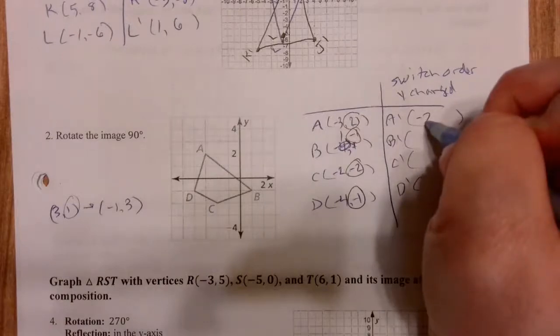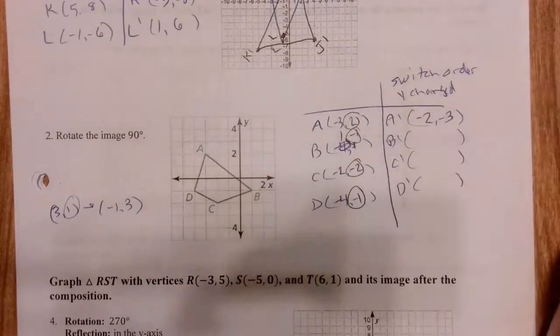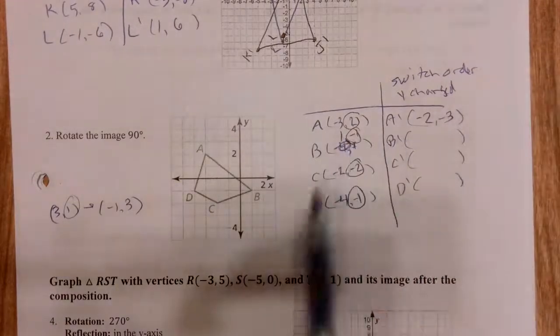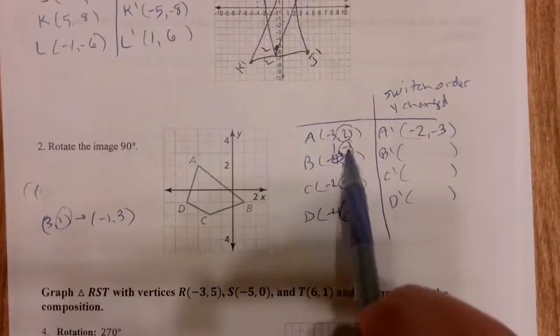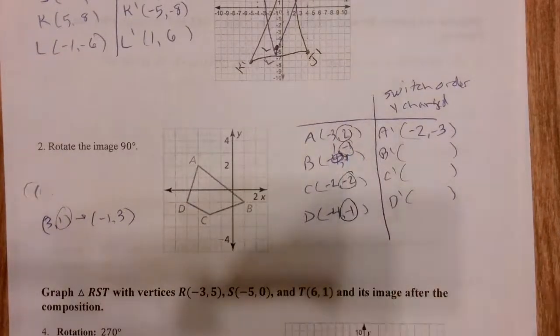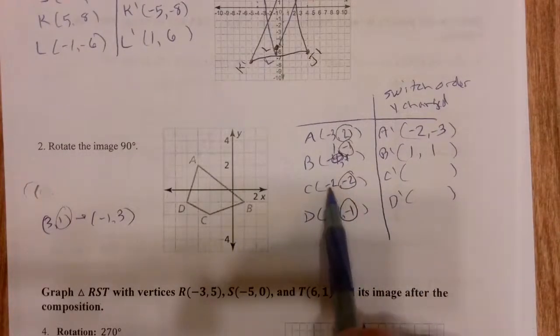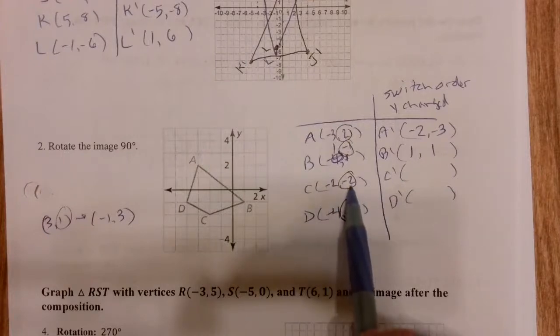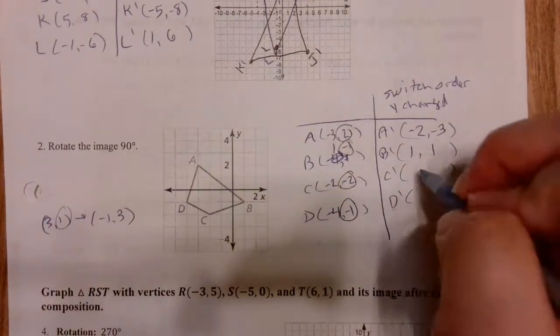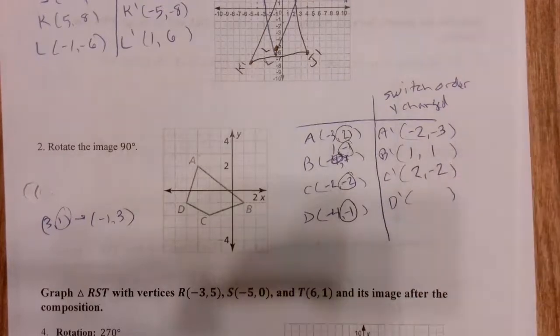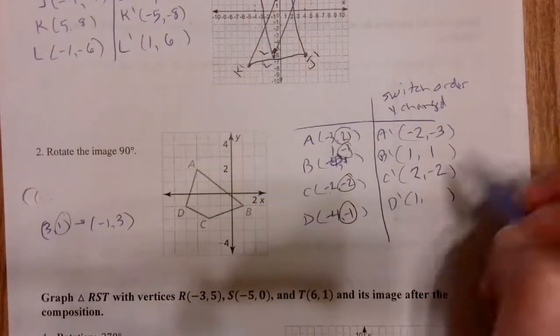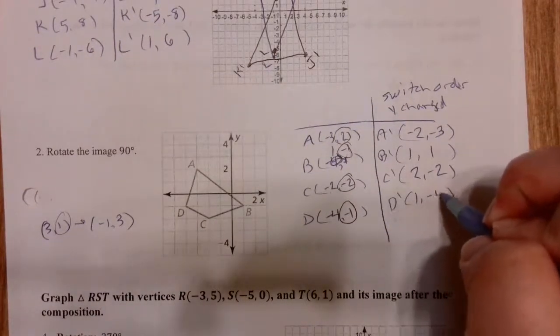It changes to -2, -3. Switch the order of 1, -1 and change the sign of the -1. 1, 1. -2, -2. Switch the order and change the sign of this -2. Turns into 2, -2. And -4, 1, switch the order and change the 1 to -1.